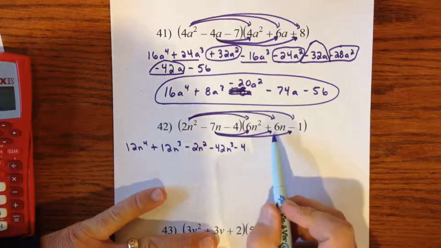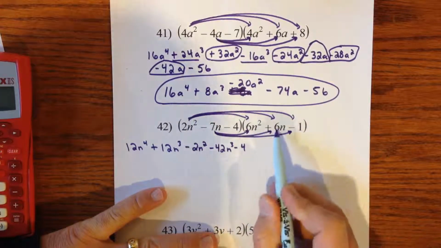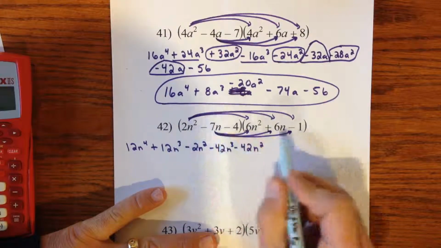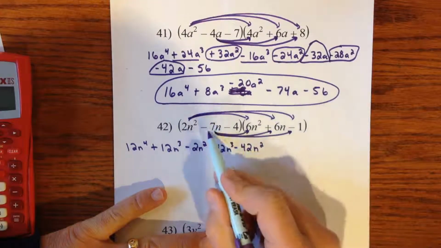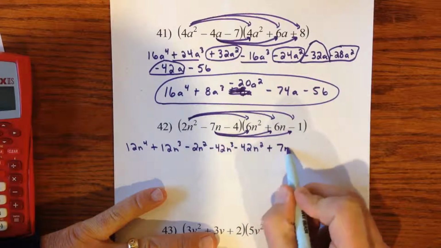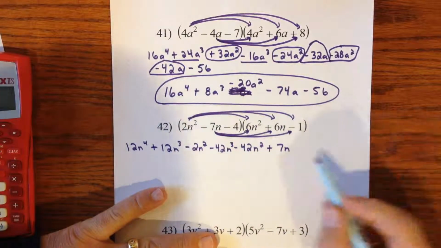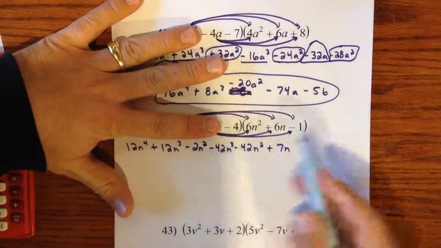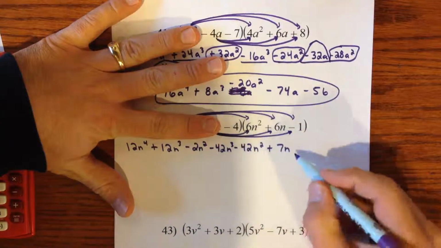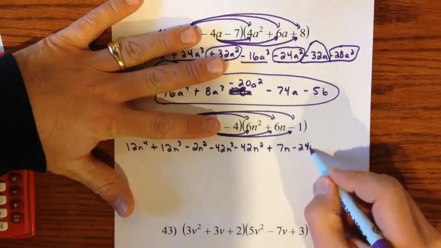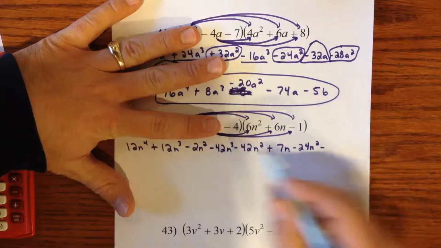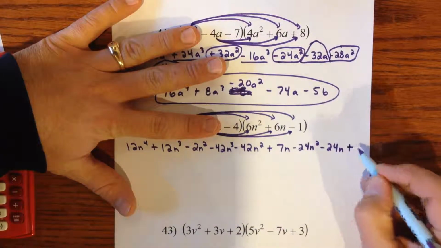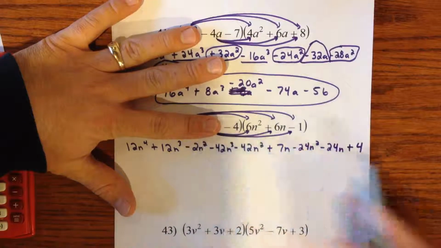Negative 7 times positive 6 is negative 42n squared. n times n is n squared. And then negative times negative is a positive 7n. Okay, now I have some more room here. And like I said, there's not really room for arrows, so I would just cover that up and think about multiplying or distributing negative 4. So it's negative 24n squared minus 24n plus 4 when I distribute the negative 4.